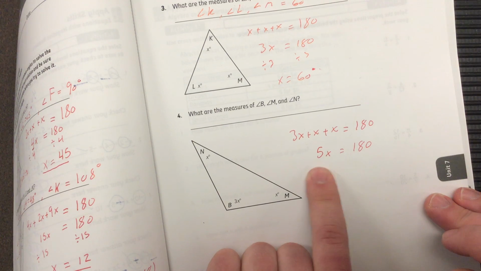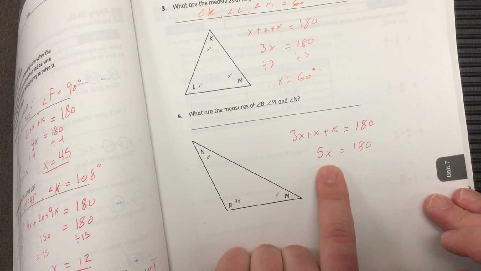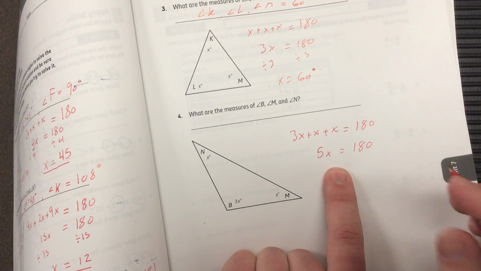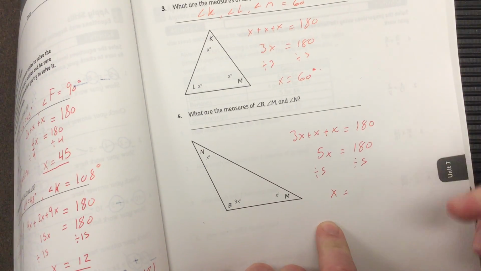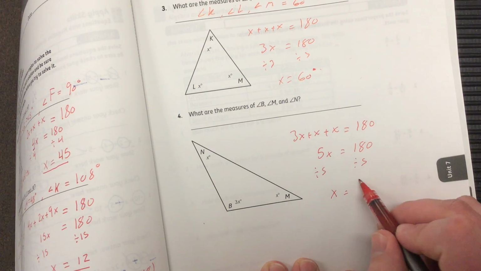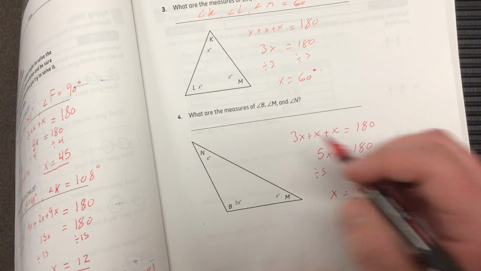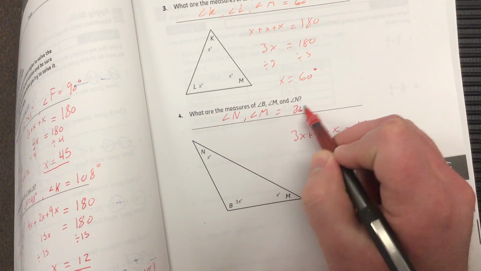You need 180 divided by 5. So it's 180 divided by 5? 36. All right, so angle N and angle M equal 36 degrees.